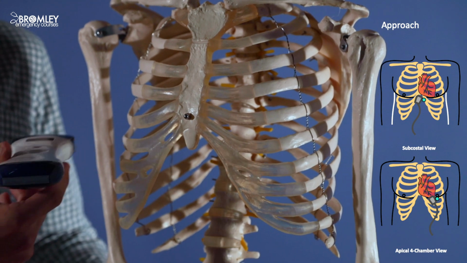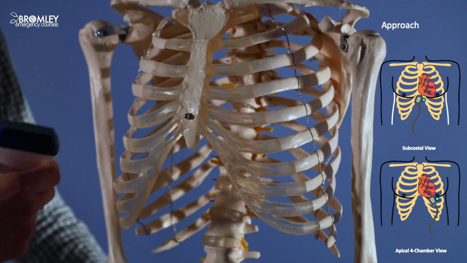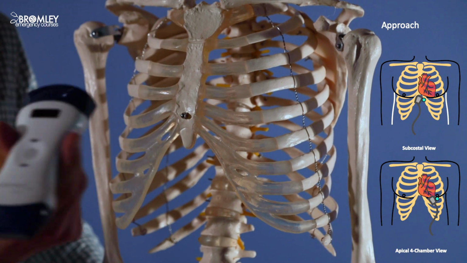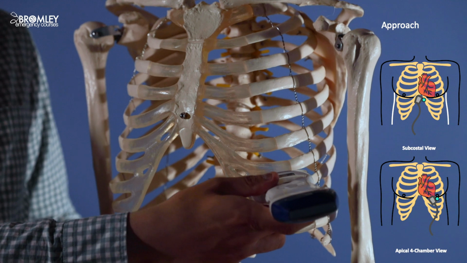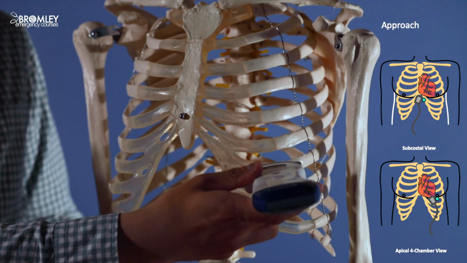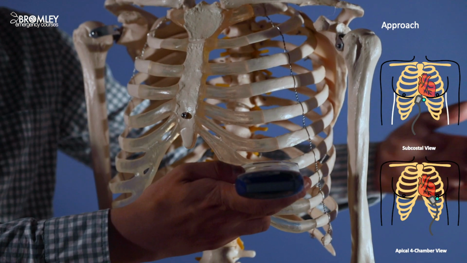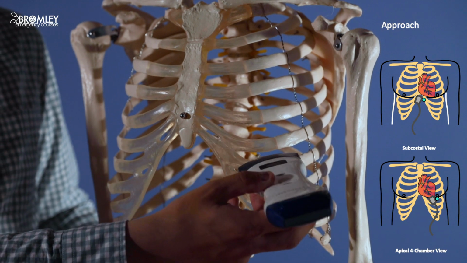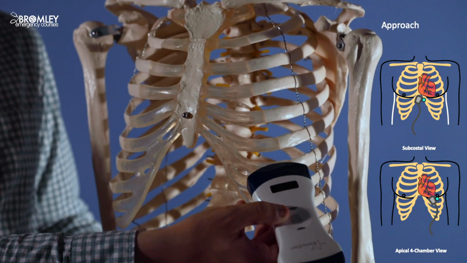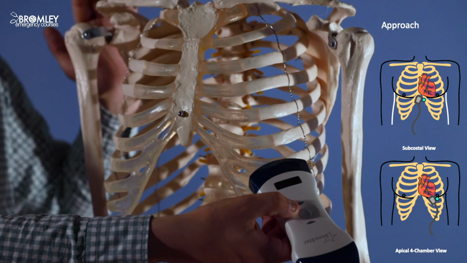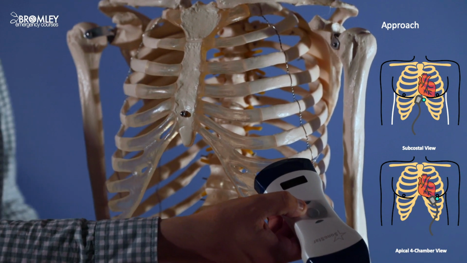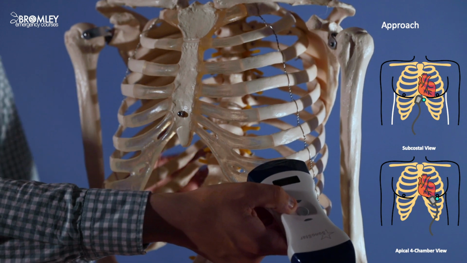When we talk about the apical 4-chamber view, we need to place the probe at the apex beat, so somewhere around here in your patient. Again, probe marker towards 3 o'clock on the clock face, and then we bring the tail of the probe down so that we're pointing the probe towards the patient's right shoulder, and this way we cut through all 4 chambers of the heart.